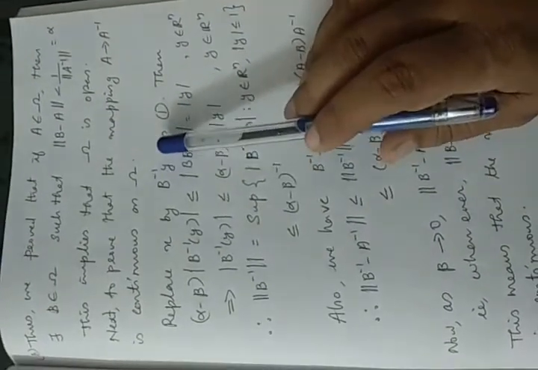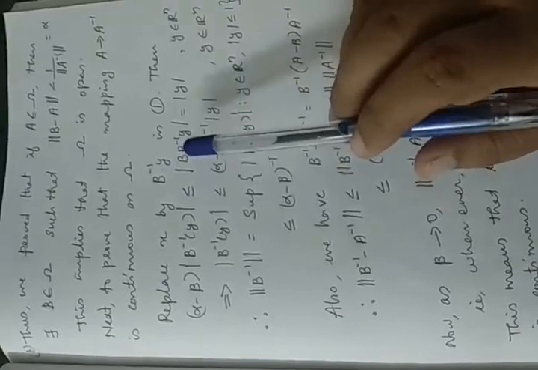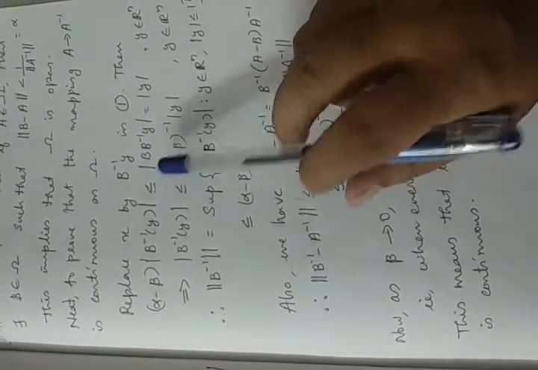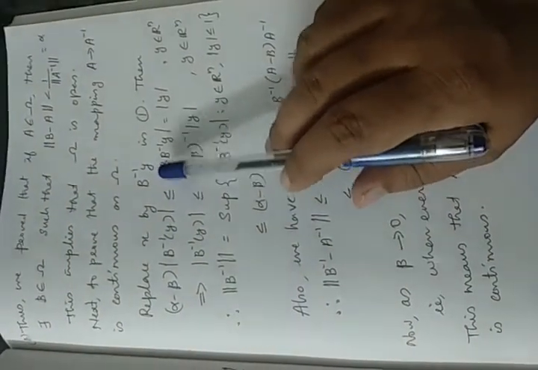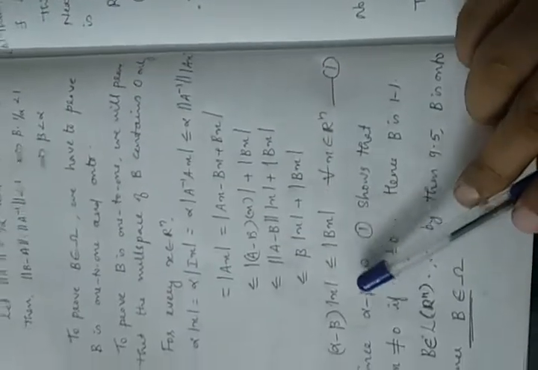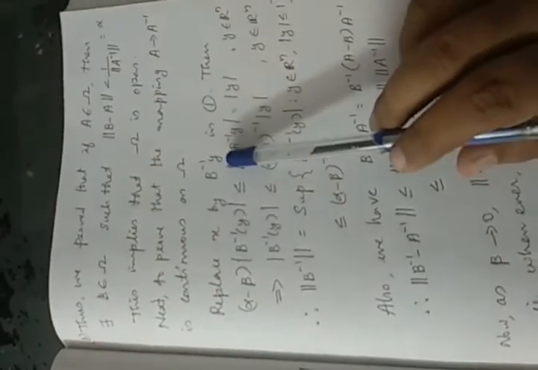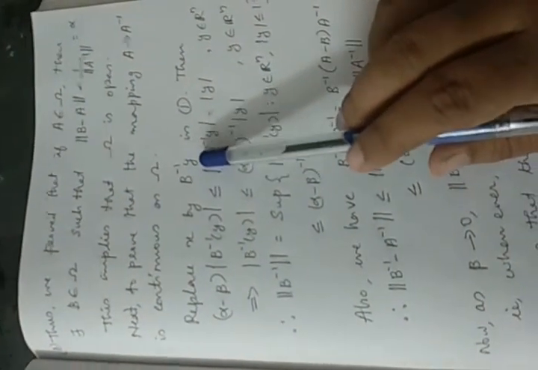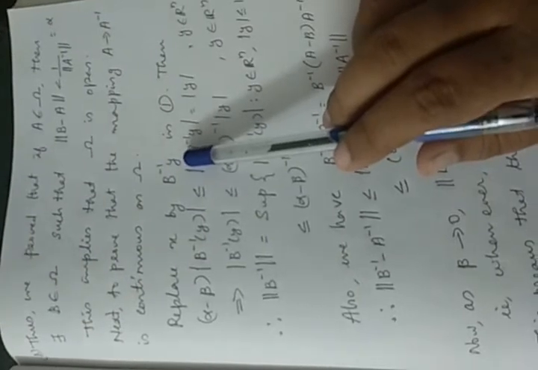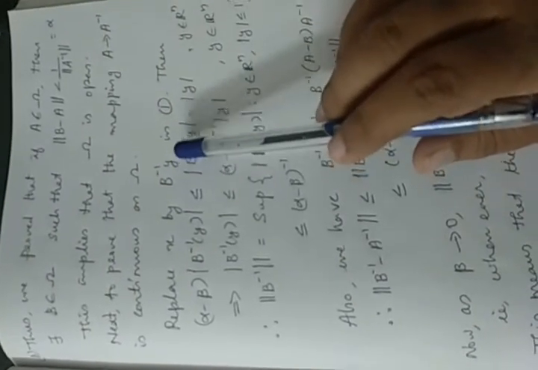So, for that we replace x by B inverse y in inequality number 1. Alpha minus beta into mod x is less than or equal to modulus of Bx. This is true for every x belonging to R power n. In particular, this holds for the vector B inverse y also, because B is a linear operator on R power n, so B inverse y again belongs to R power n.